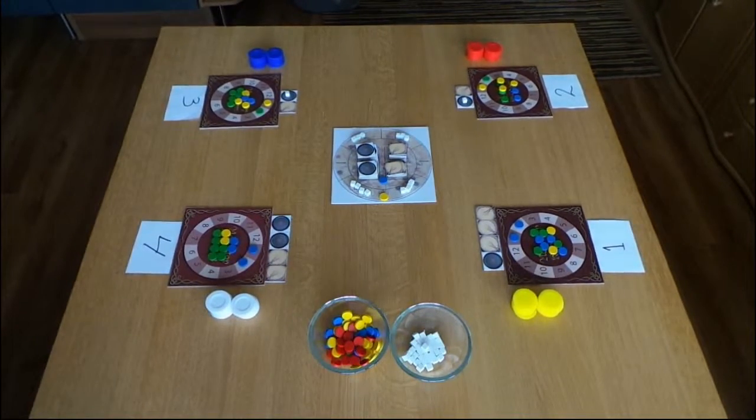Player 1 again plays a blue disc and buys a flour bin. Player 2 starts the baking process and the supplies go into the frying pan. Player 3 also starts the baking process, from the flour bin into the frying pan. Player 4 purchased a flour bin.